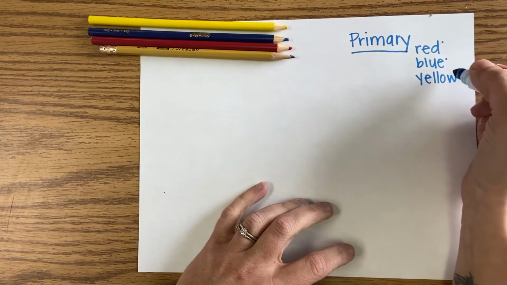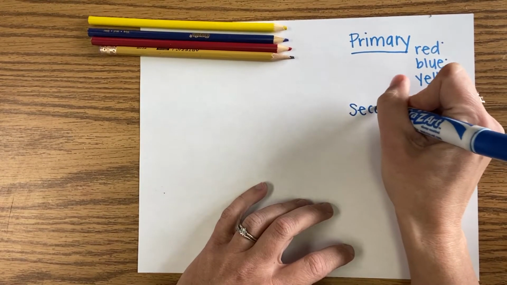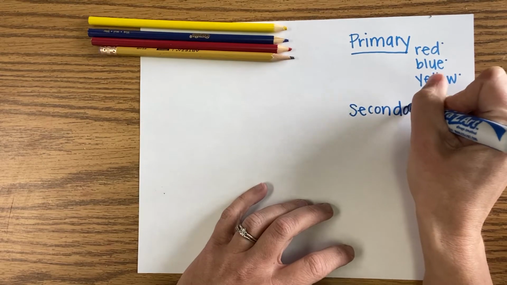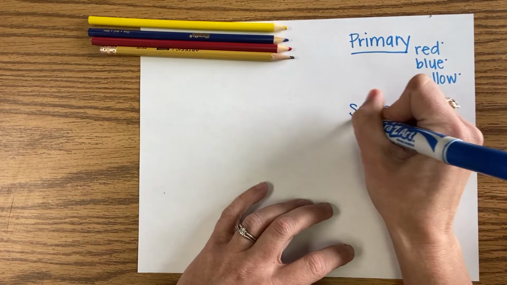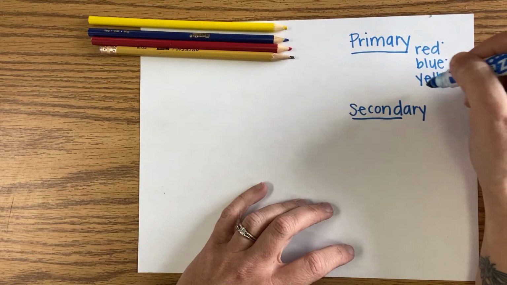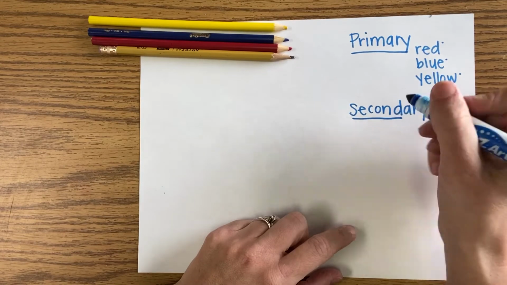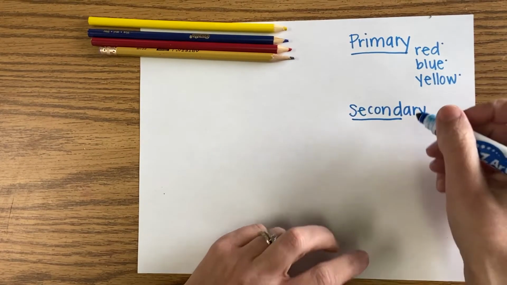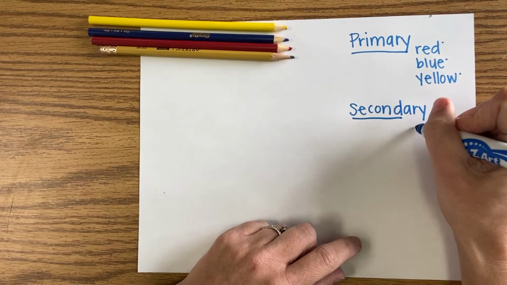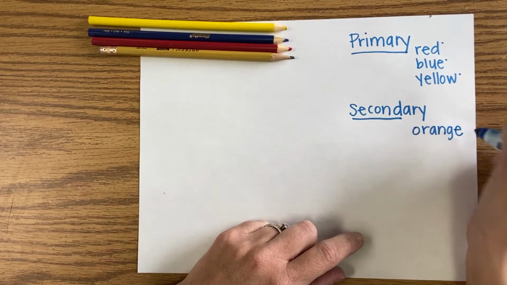Now from these primary colors, we get secondary, just like second grade, secondary colors. You get secondary from mixing two of these together, just two. Think about second, just two of these mixed together make secondary. So your secondary colors are orange, that's Mr. Swingross's favorite.